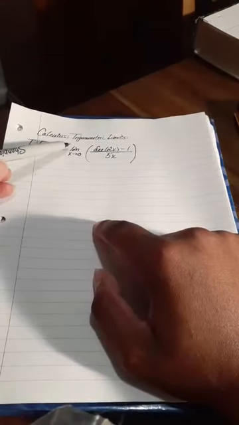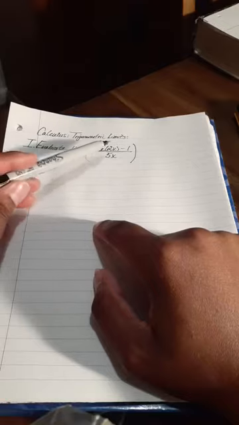Alright, what's up guys? In this video we're going to pick up some calculus here. We're going to evaluate a trigonometric limit. So we're asked to evaluate the limit as x goes to 0 for secant of 2x minus 1 all over 5x. So the first thing you do for any limit is just substitute the value in and see what happens.